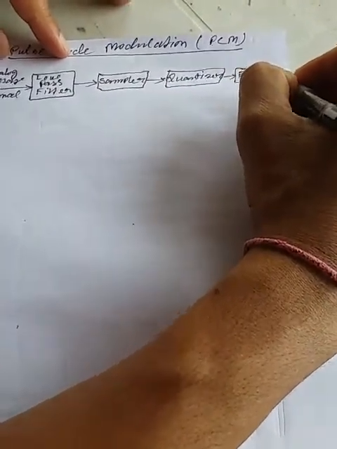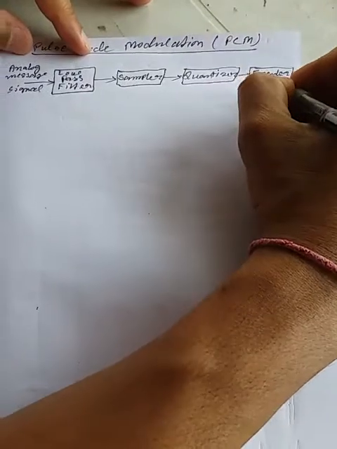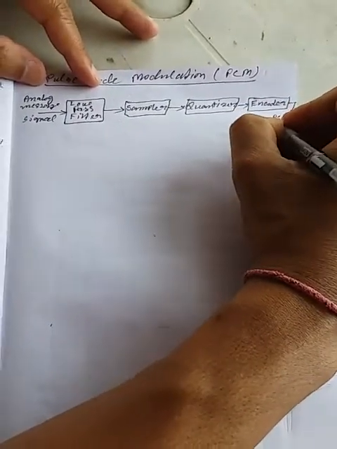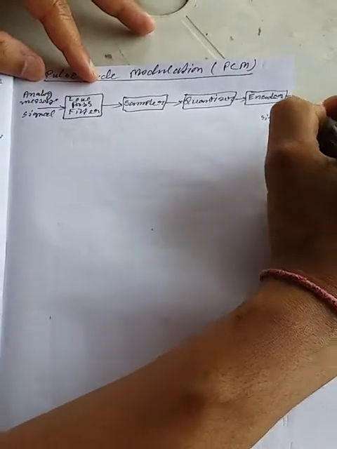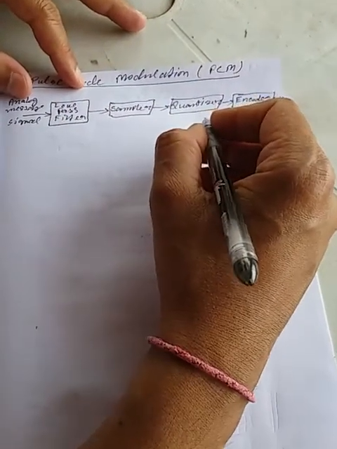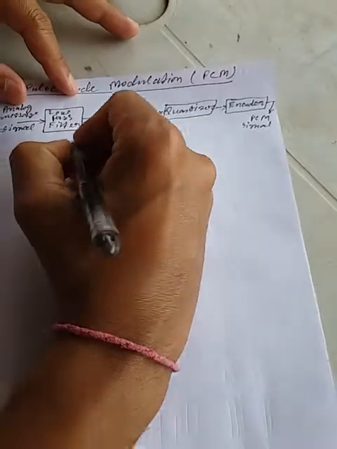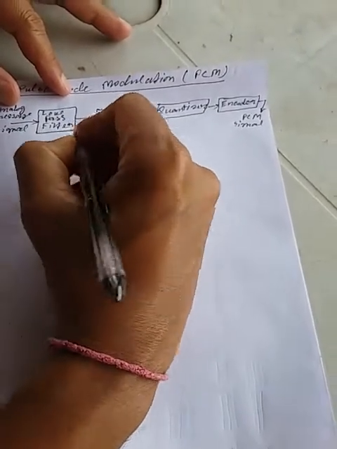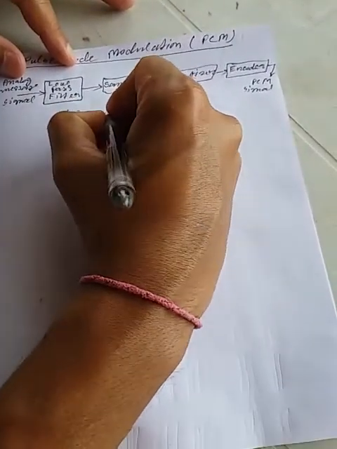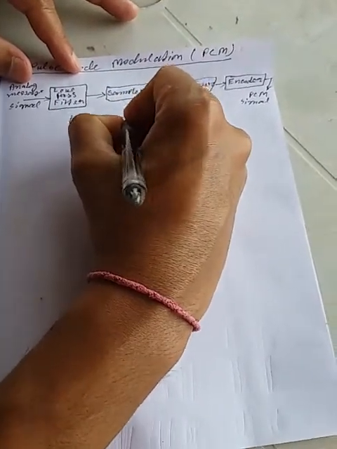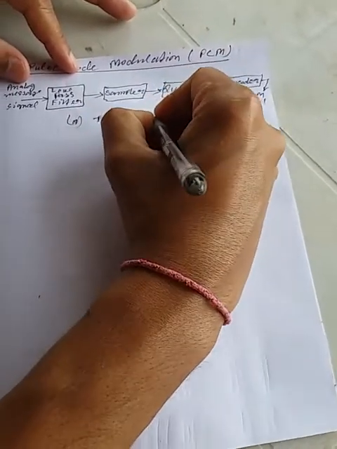Ultimately it generates the PCM signal or pulse code modulated signal. So this is the transmission portion or transmitter part. Now in the transmission path there are some regenerative repeaters. So this figure is basically for the PCM transmitter.